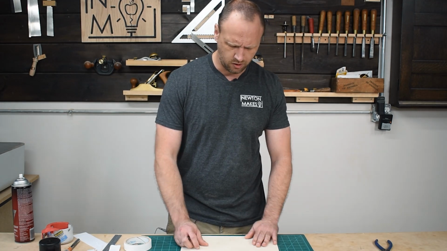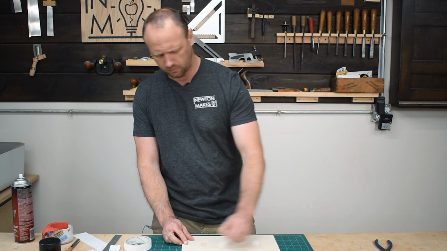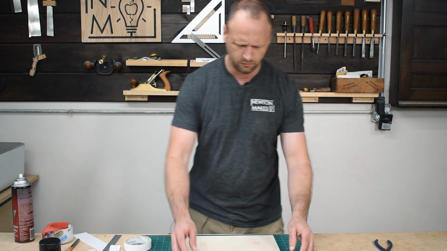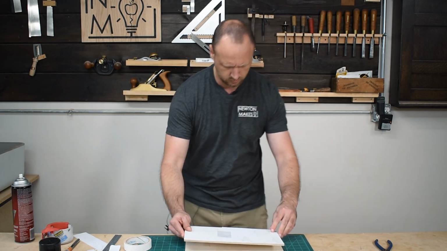Double-sided tape is really strong, so I'm not gonna put a ton, just a couple little pieces on here so that the boards don't shift around because I'm still gonna put all the packing tape on it and that's gonna hold them really in place. So this is just a preventative measure.